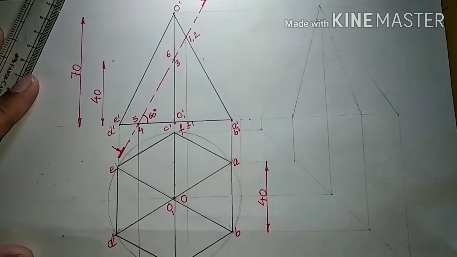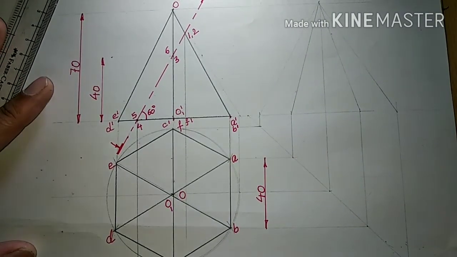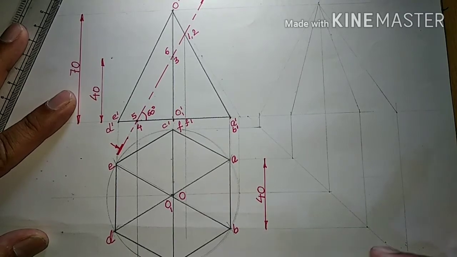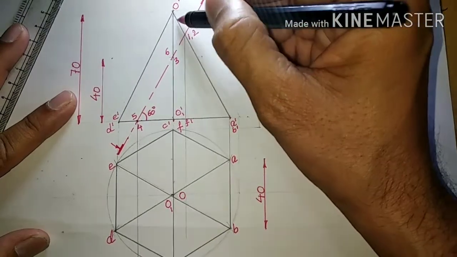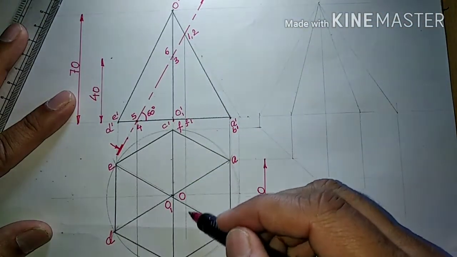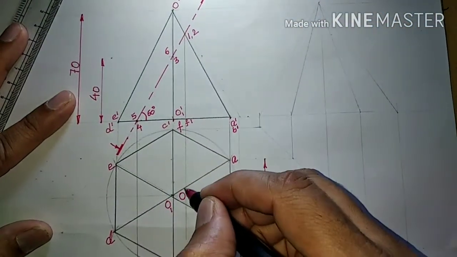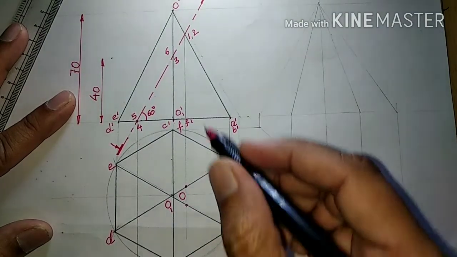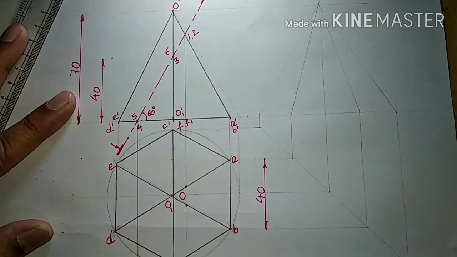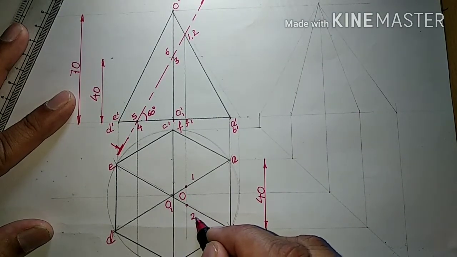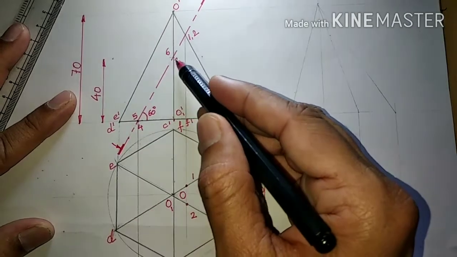Now while transferring the points, we have to take care that a slant edge point should be transferred on the slant edge view only. That means these are the slant edges. So a point on that slant edge should be transferred in the top view on the slant edge only. So 1 will be here, on OA. 2 will be on OB. So write down here 1, 2. 3 and 6 we will take care of later on.